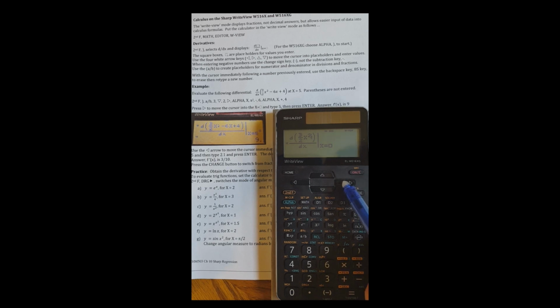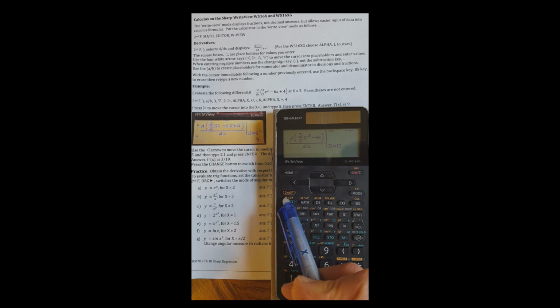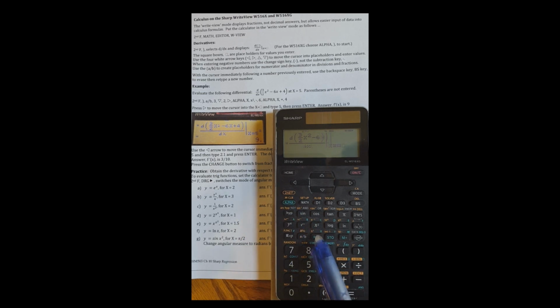So here goes. Right arrow, then subtract 6 alpha x plus 4, and then right arrow out, and then 5, enter, and the answer is 9. Piece of cake, eh?